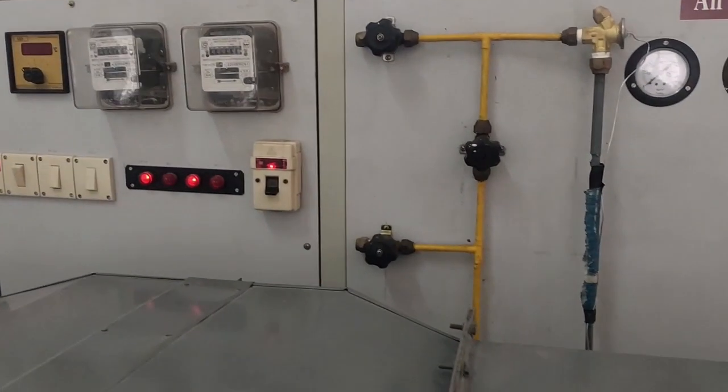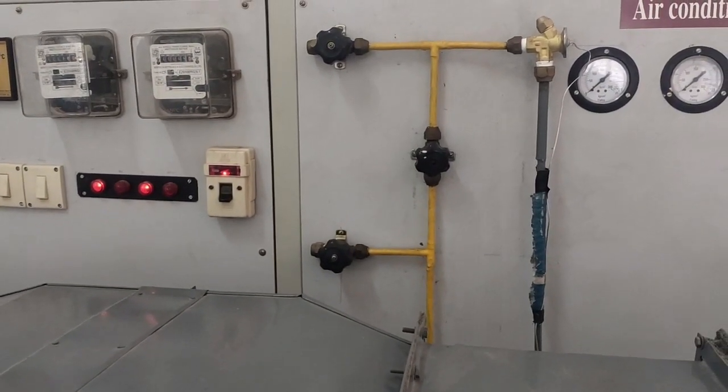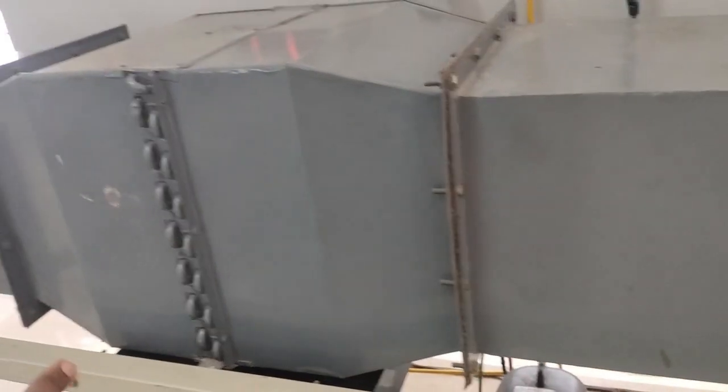So now the blower is switched on. The air is passed by the blower through this duct. So this is the duct. The air flows inside this duct. The expanded refrigerant then passes through the coil fixed in the duct. So these are the coils that are fixed in the duct. Through these the refrigerant passes.